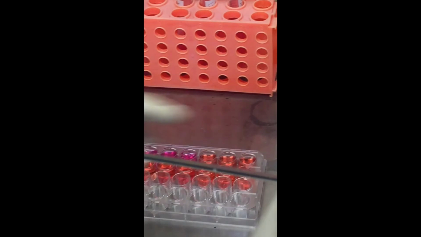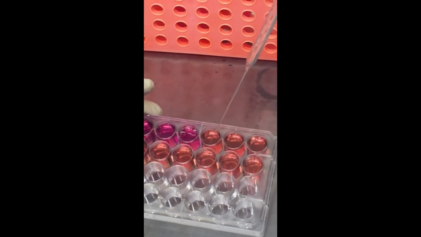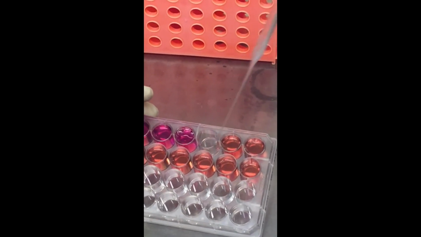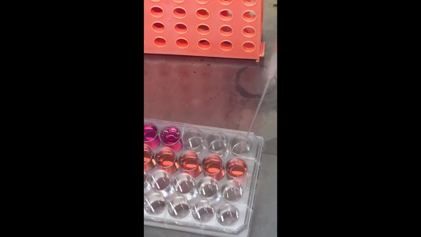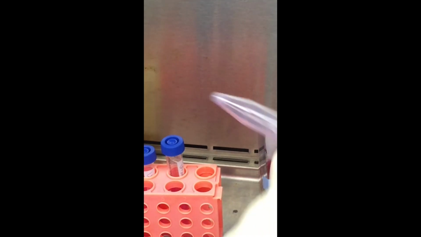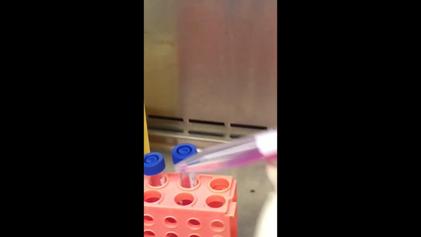Oh, sorry, I already have one. For all your treatment groups, remember your drug is in there, so make sure to invert and make sure the drug is equally mixed before you put it in.